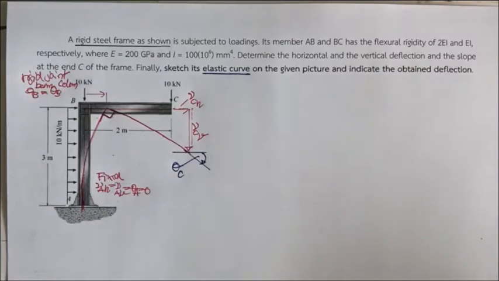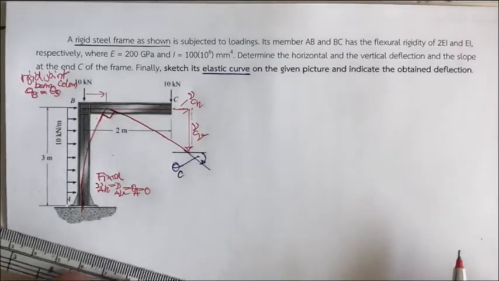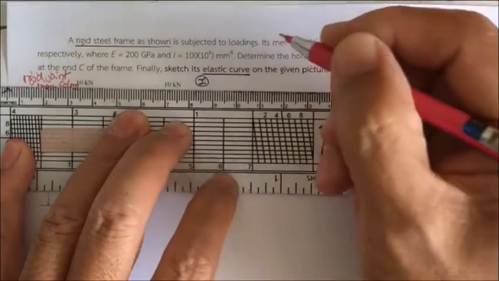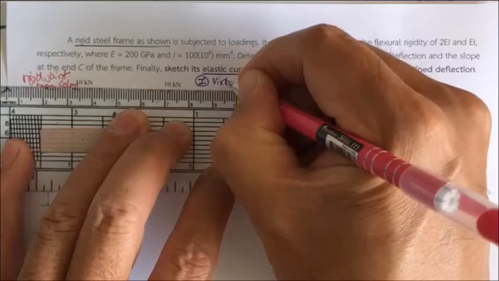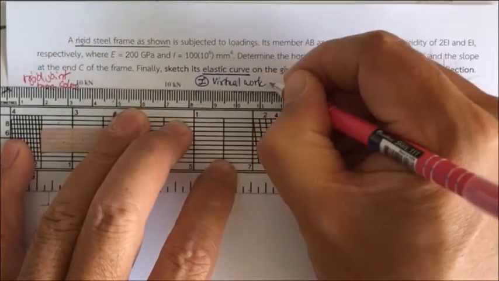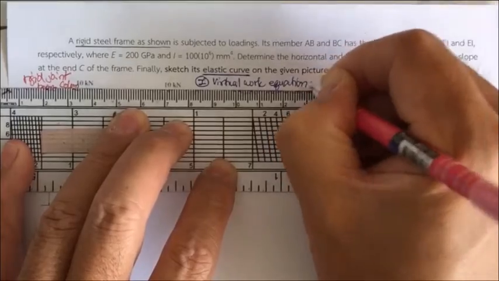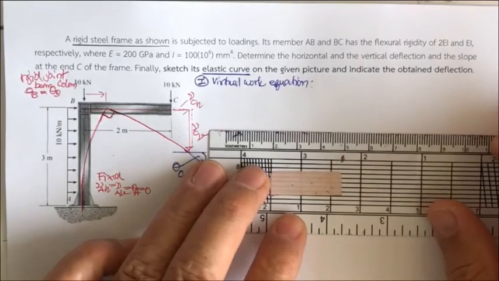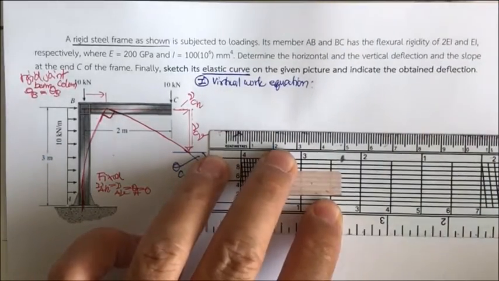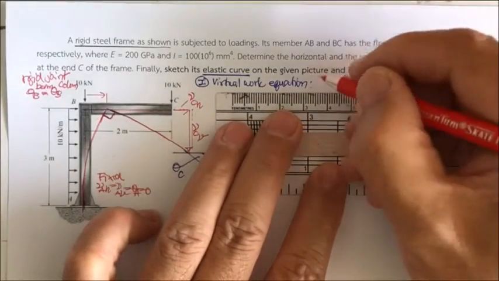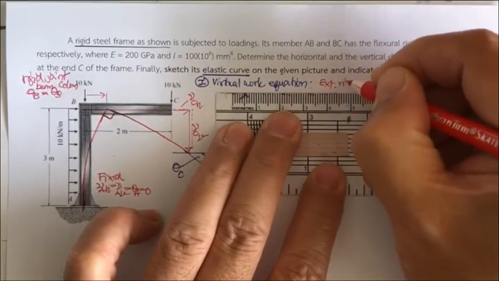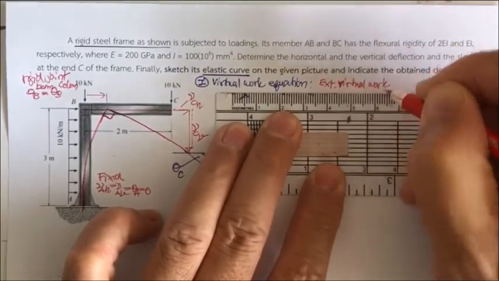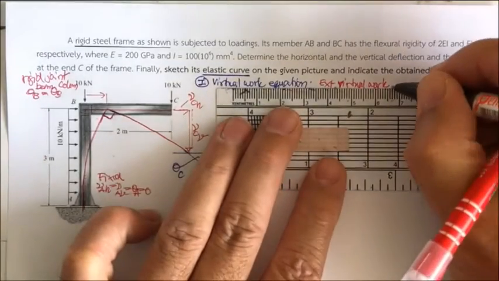And under the method of virtual work, the first thing we are going to consider is the virtual work equation. Under the virtual work equation, what we need to do is, the external virtual work needs to be equal to the internal virtual work.